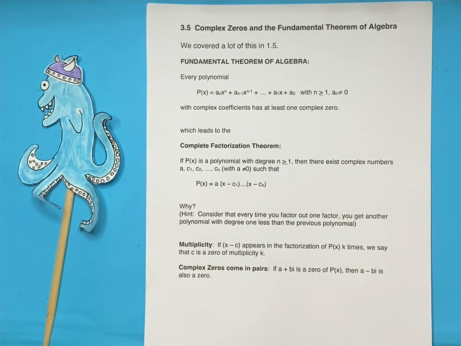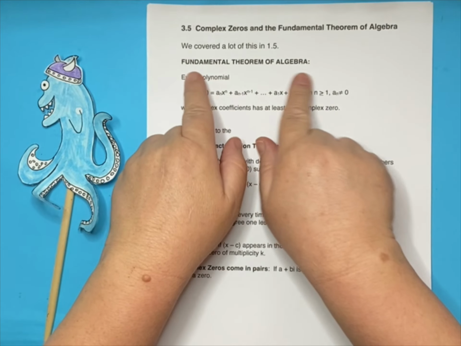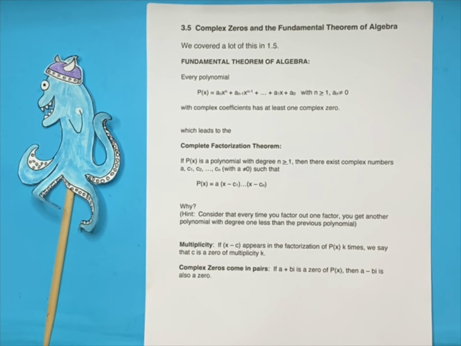Welcome back. Tonight we're going to be talking about 3.5, complex zeros, and the fundamental theorem of algebra. And whenever a mathematician calls something fundamental, you know it's a big deal. So here we go. The fundamental theorem of algebra. And it's not going to be what you think it is.